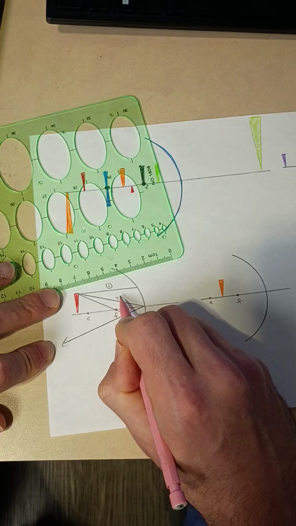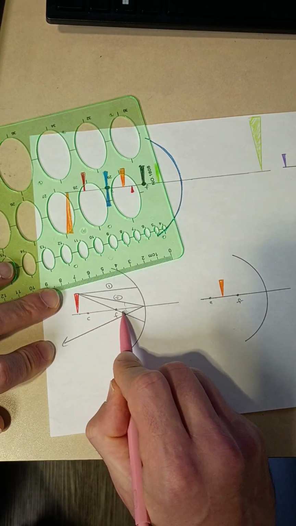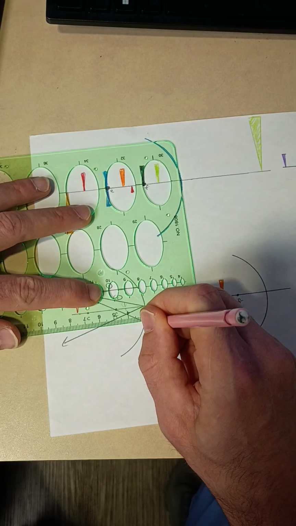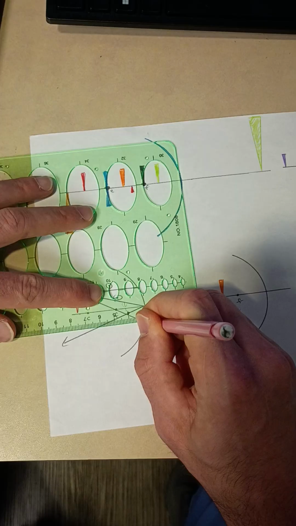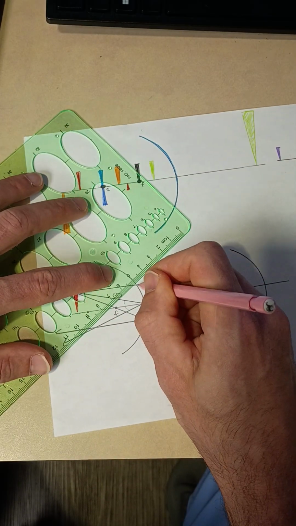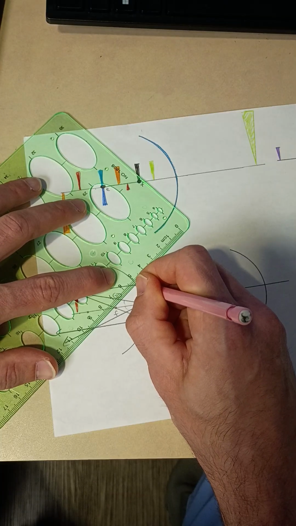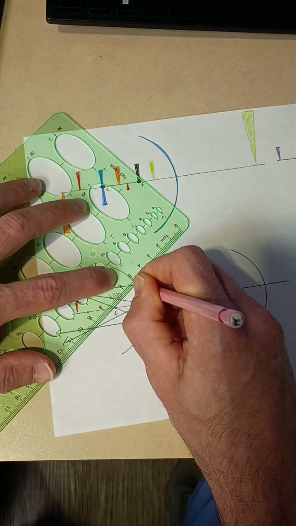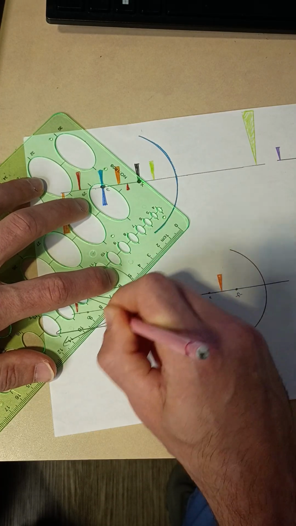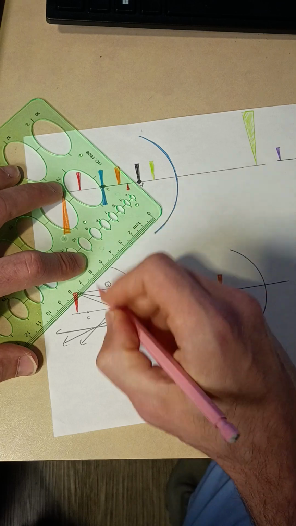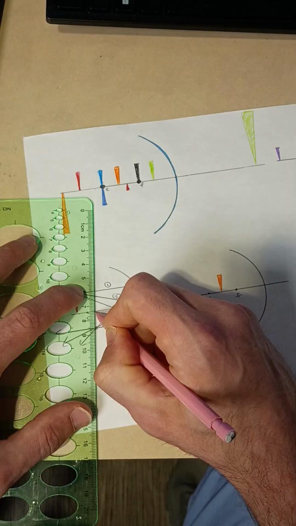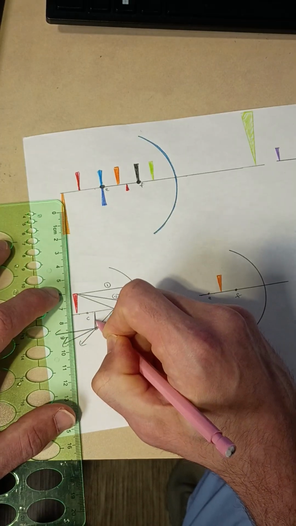Line 3, here, let me label these. Line 3 comes down through the focal point, and then it'll bounce off and be parallel. So it exits parallel with the normal, okay? And then this one right here, it'll bounce at this angle. I can't remember if it bounces through the focal point or not, but it looks like it does. So that means that this point right here will be the image that is produced.